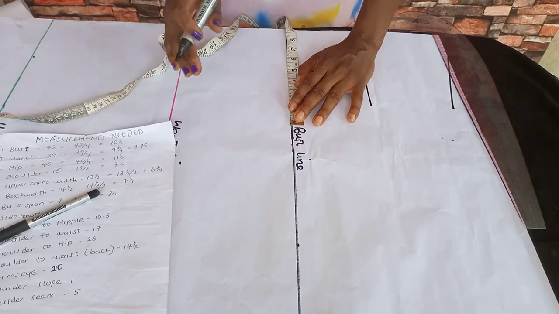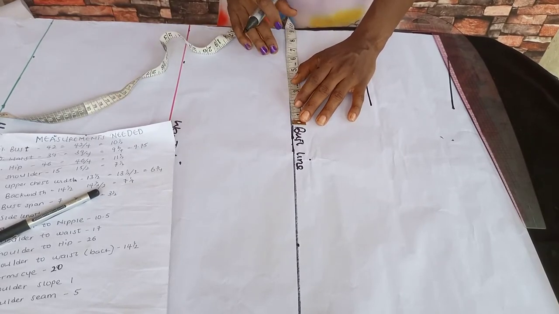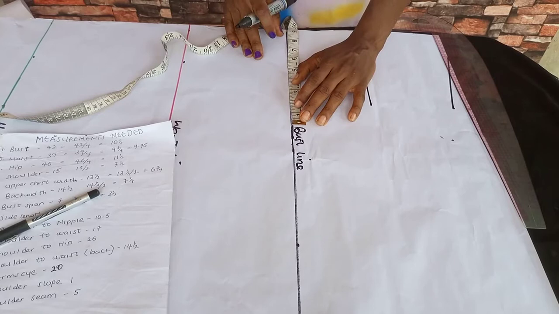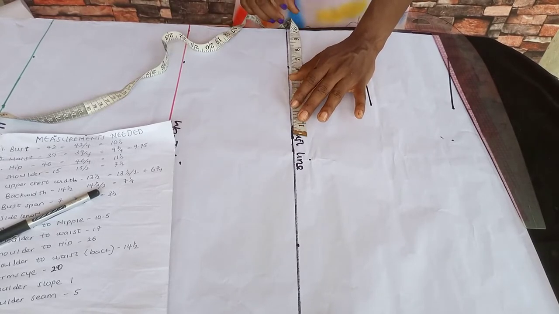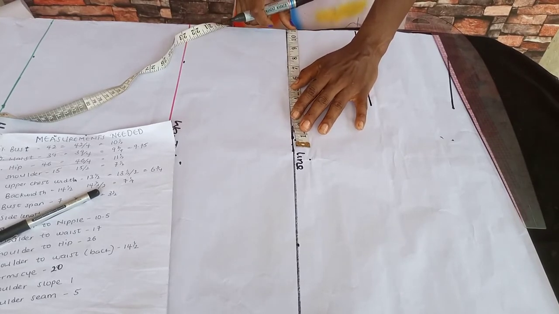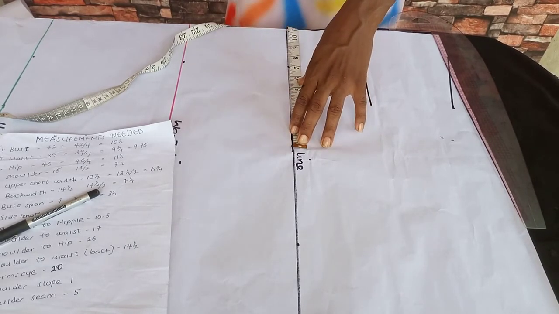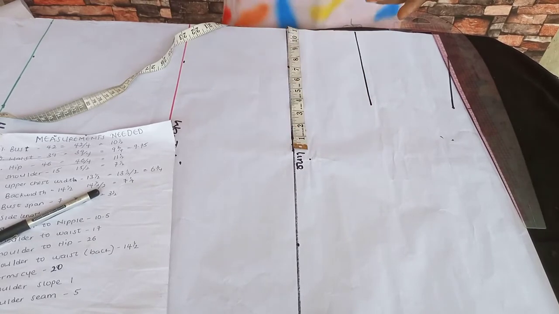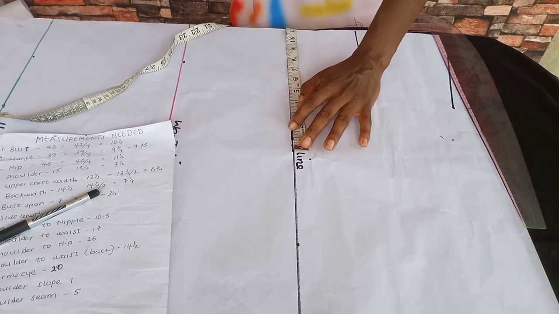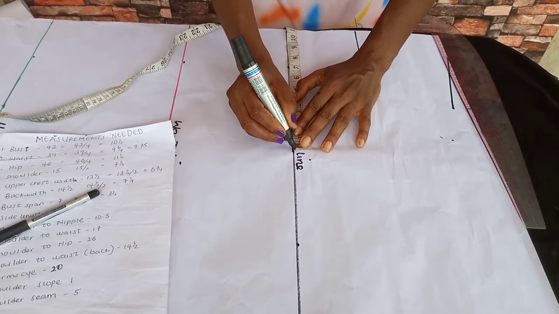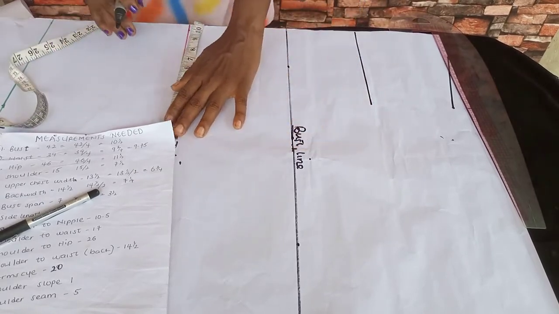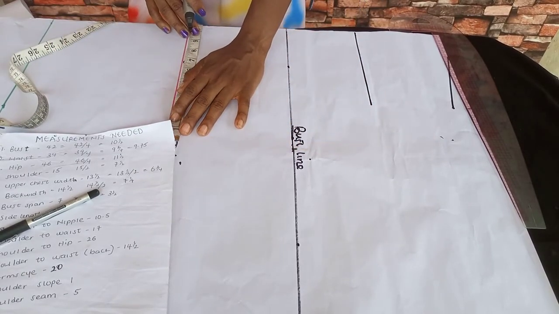My bust measurement is 42, for my client. 42 divided by 4 is 10.5. But I want to add half an inch of ease, or quarter. You can add half or quarter an inch of ease, because you know the bust is full, it is prominent, so you have to give it room. Let's give it a little bit of allowance or ease. So I'm adding half inch. You can choose to add a quarter inch or half, but I'm adding half. So that's 11 now.